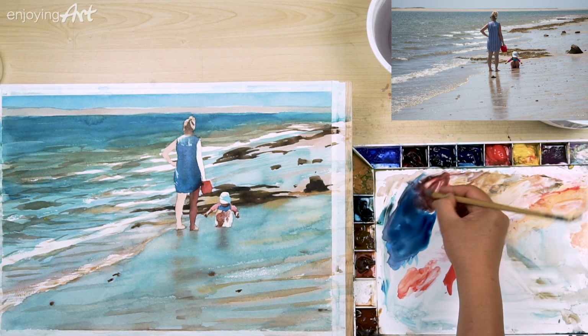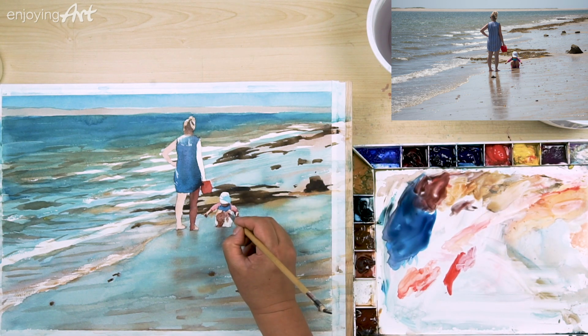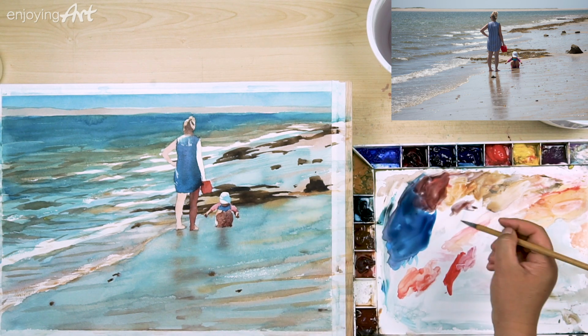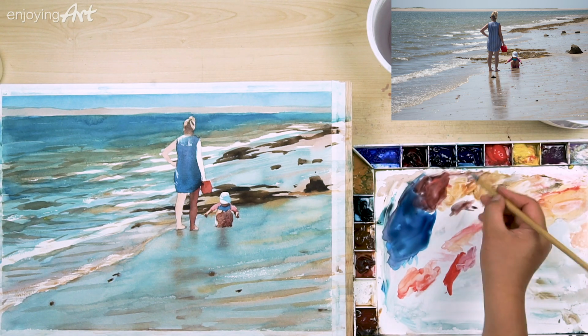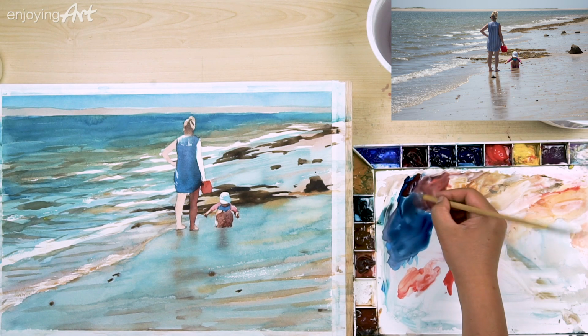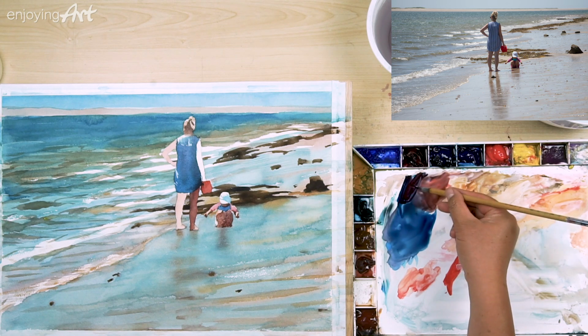Get a little bit red color, a little bit darker color. And the bottom can be a little bit darker. So get a little bit blue color again. Get some red color. That makes the color pretty dark.